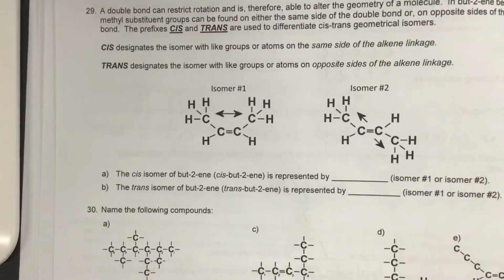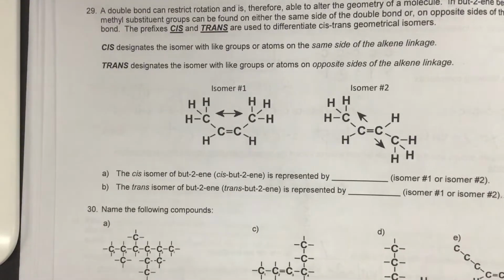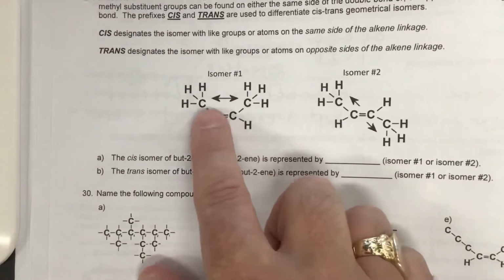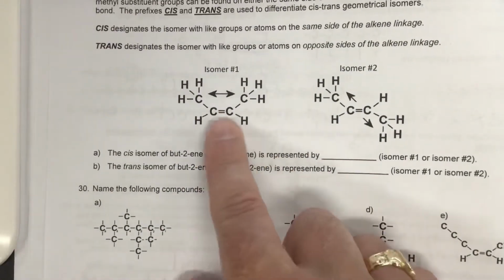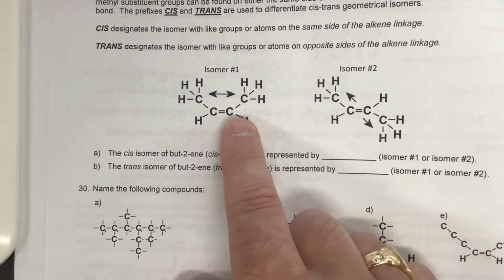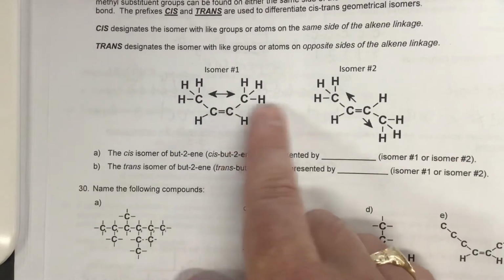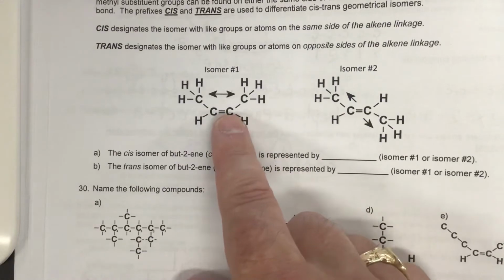When we have an alkane, things around a single bond can spin, twist and rotate very freely. But a double bond holds very tightly, so it restricts the ability of these carbons and hydrogens to spin and twist. So it very much sets where everything's going to be.